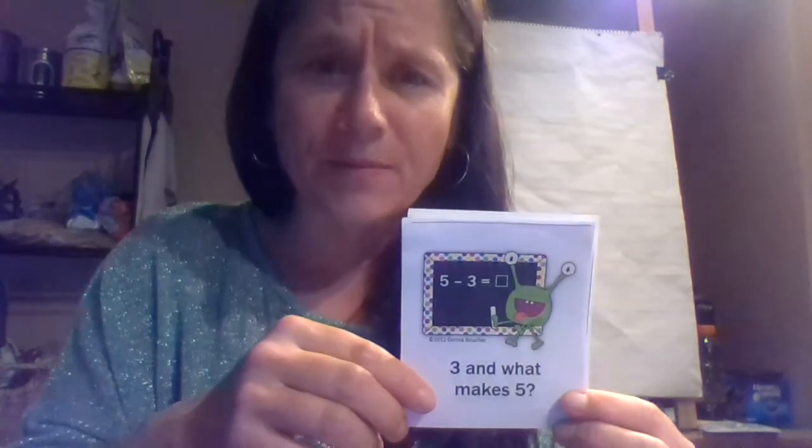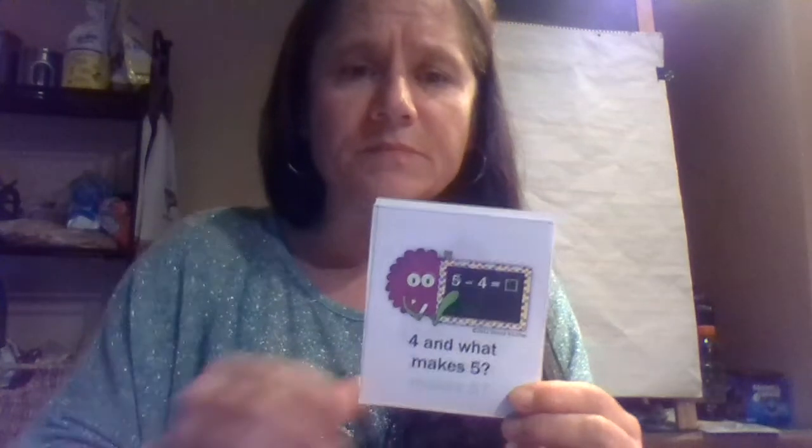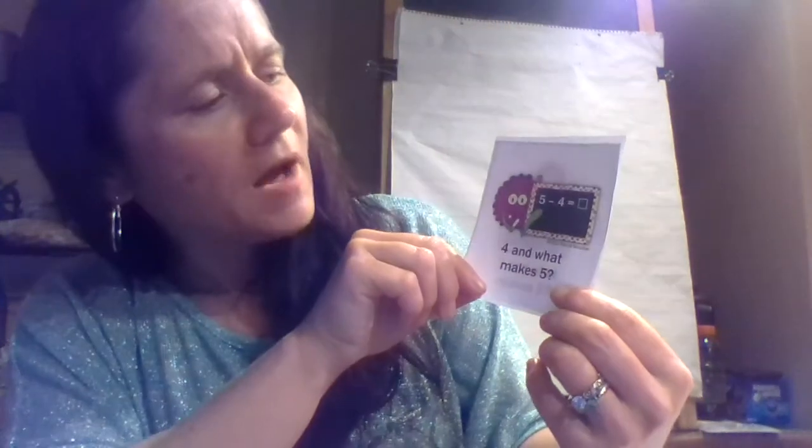So you can see if you think your addition strategies, you're able to solve your subtraction facts much easier because I know 2 and 3 more will give me 5. 5 take away 0 equals what? Well, 0 and what would give me 5? 0 and 5. Good job. And the last one I have here, 5 take away 4 equals what? Well, 4 and what would get me to 5? 1. Great job, boys and girls.